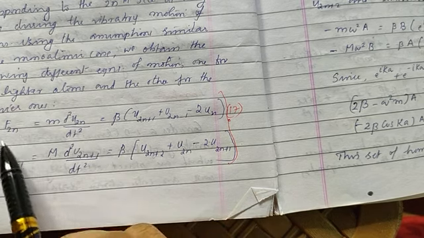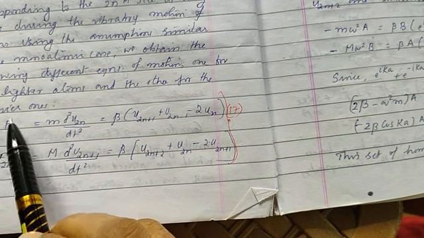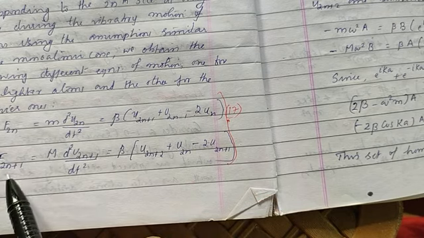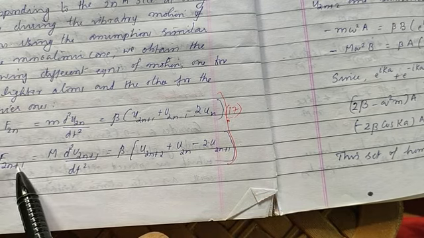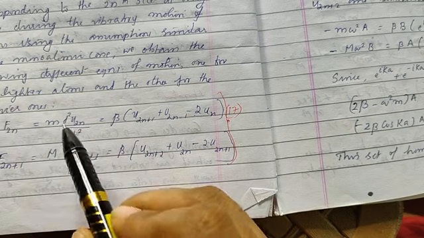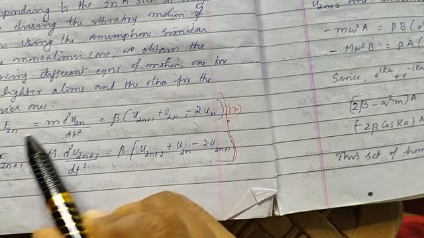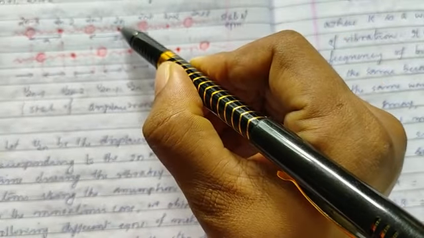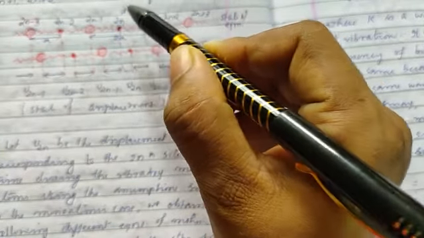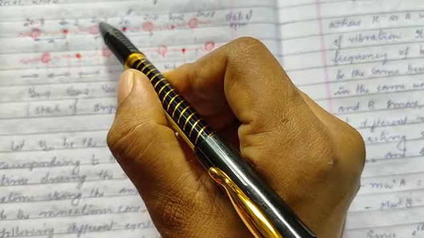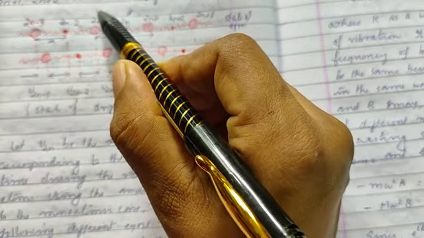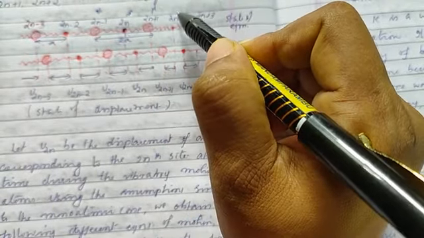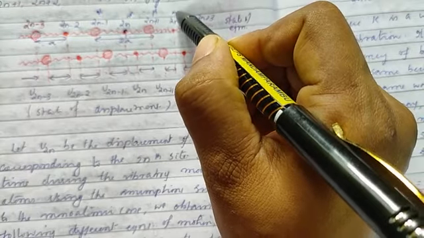Similarly, if the force at position 2n is represented by this equation, the force corresponding to the atom at the 2n plus 1th position can be represented by this. Note that at the 2nth position the atoms have mass small m, at the 2n minus 1th position the atoms have mass capital M, also at the 2n plus 1th position, and at the 2n plus 2th position the atoms have mass m.